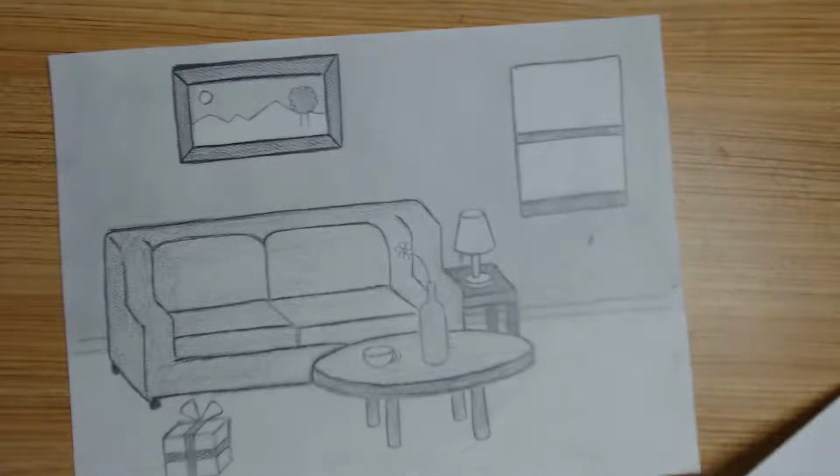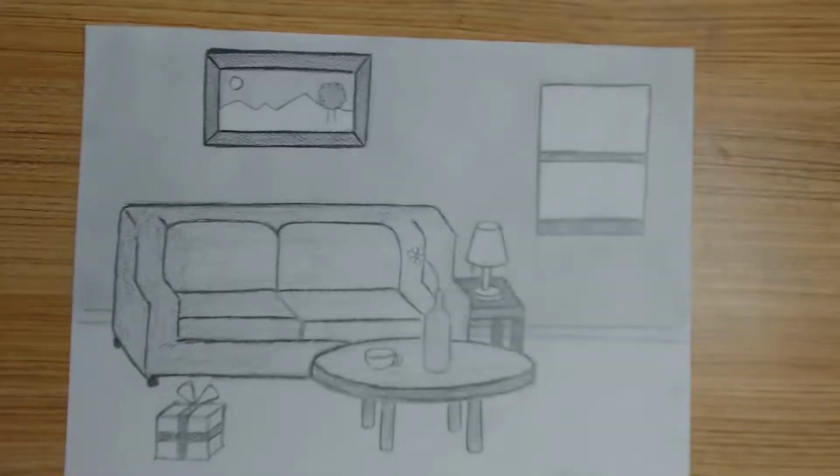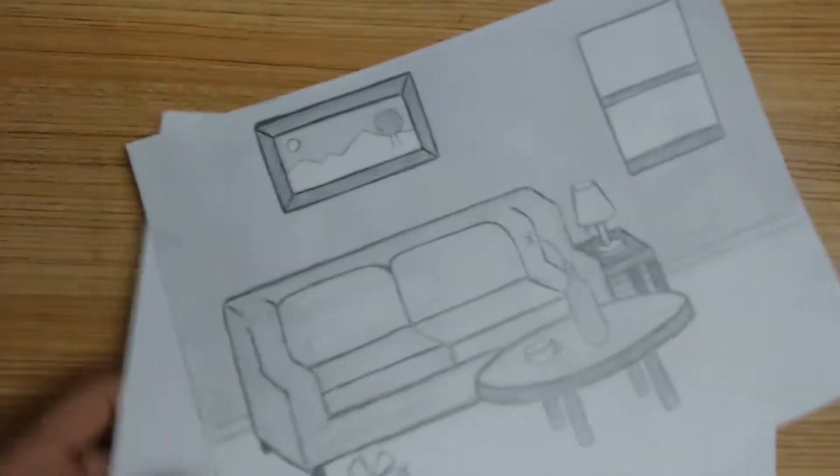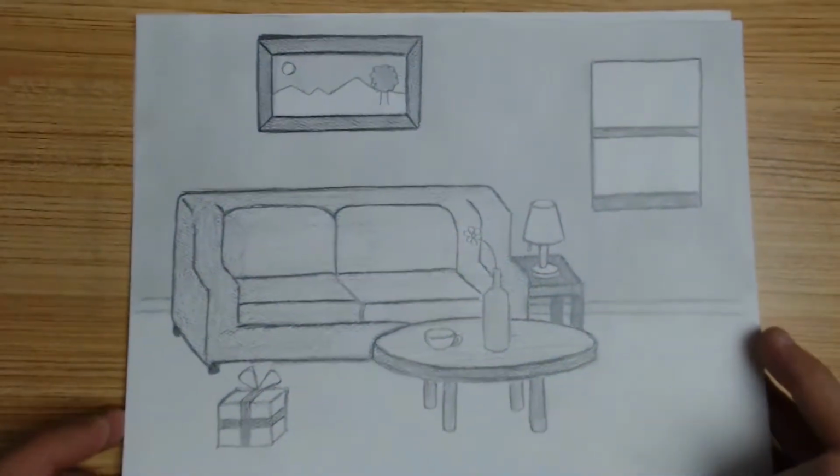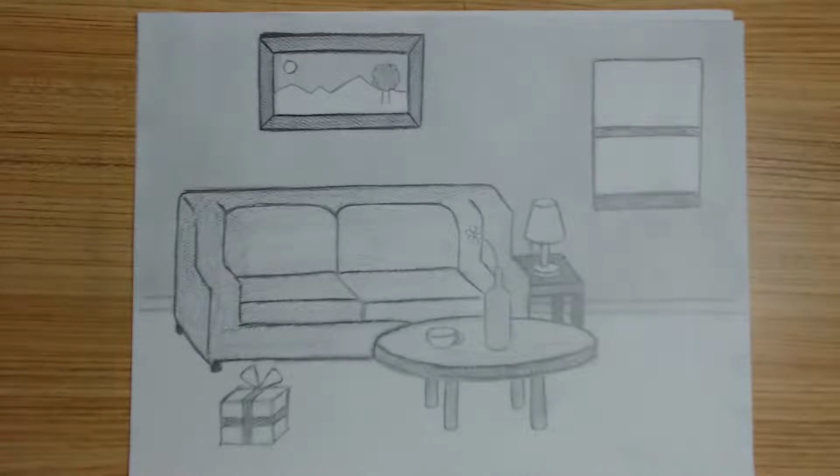Okay. We can clean all of this later. Let's start shading our objects. Okay. Ready?